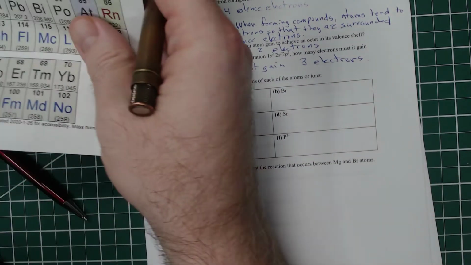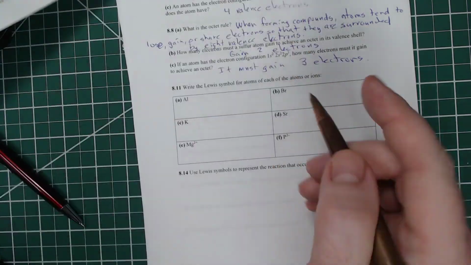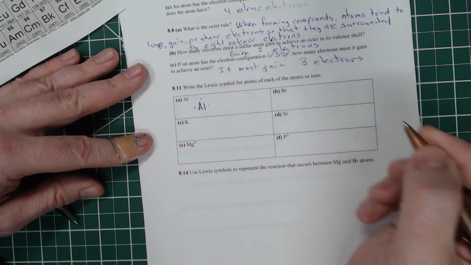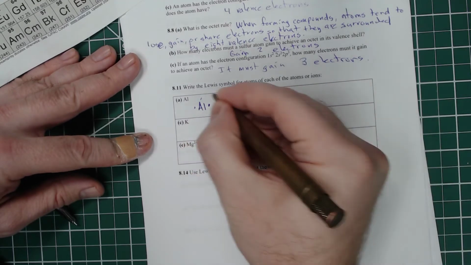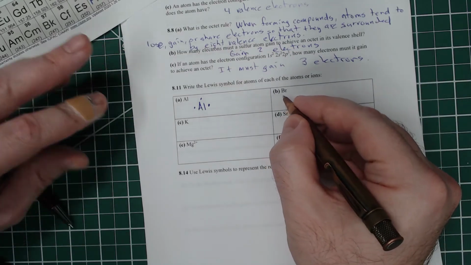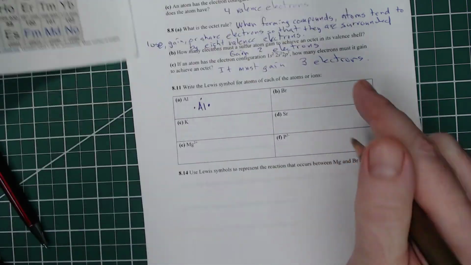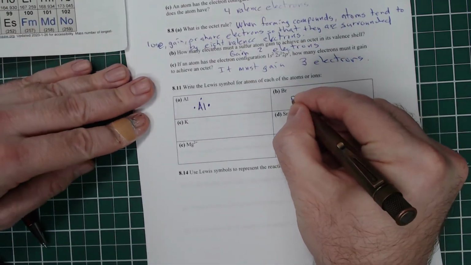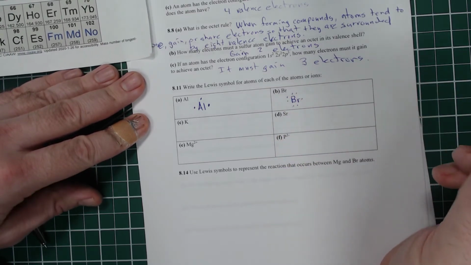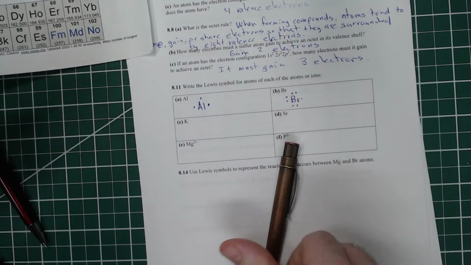All we have to do is look at what group number it is in. Aluminum is in group 3. Since aluminum is in group 3, it has 3 electrons, so we'll put 3 dots. In case you're wondering, it doesn't particularly matter which three sides you put the dots on. Bromine is in group 7. Since it's in group 7, we're going to put 7 dots around the bromine: 1, 2, 3, 4, up to 7. Again, it doesn't particularly matter where the lone dot is.